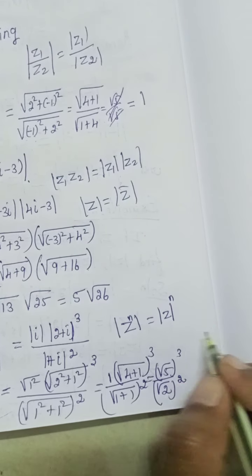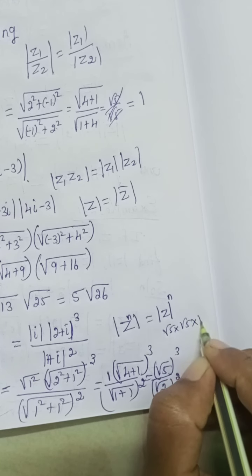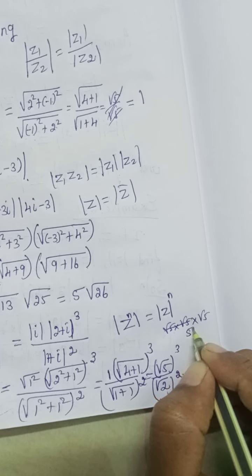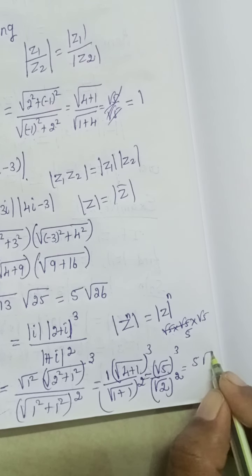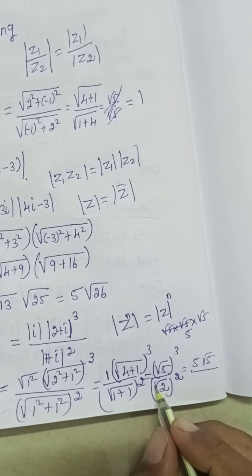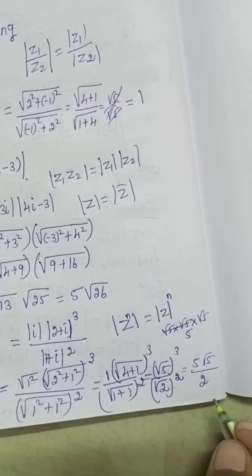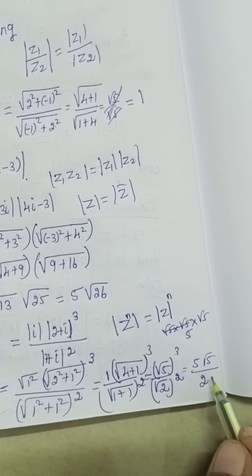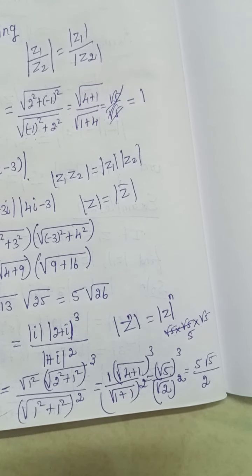Root 5 the whole cube. What is the meaning? Root 5 into root 5 into root 5. So instead of root 5 into root 5 we can write 5. So our answer is 5 into root 5. And the denominator root 2 the whole square. Root and square will be removed and our answer is 2. So for the last subdivision the answer is 5 into root 5 divided by 2.